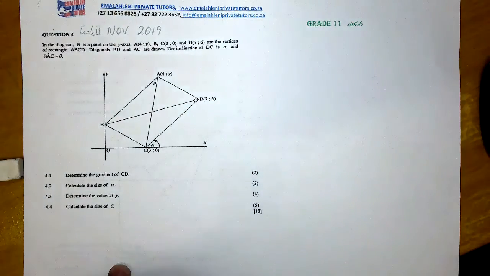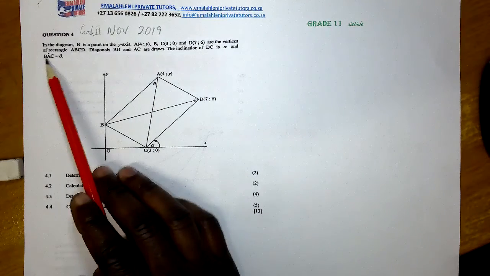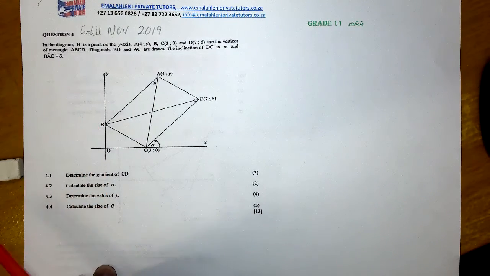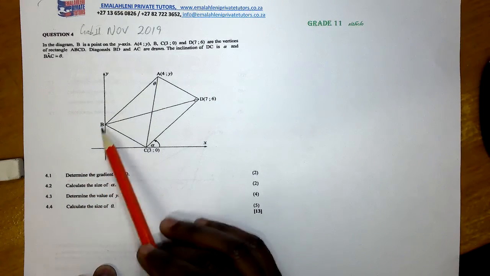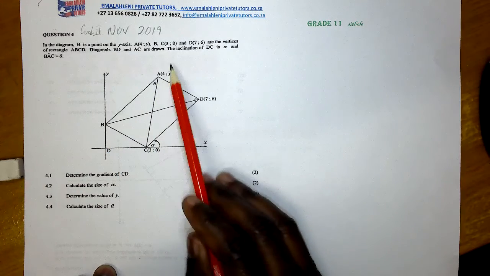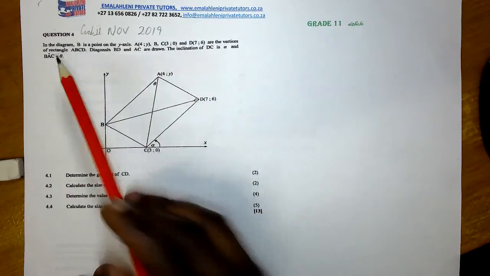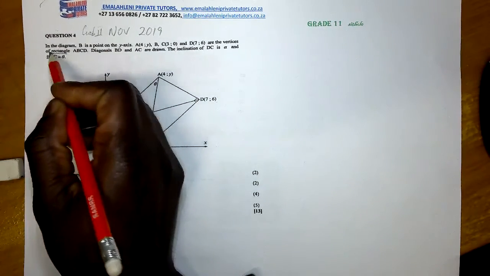Now we're looking at question 4, analytical geometry of November 2019. It reads: in the diagram, B is a point on the y-axis, and A is (4; y), B, C, D is (7; 6) are the vertices of a rectangle. Now we know that it's a rectangle.